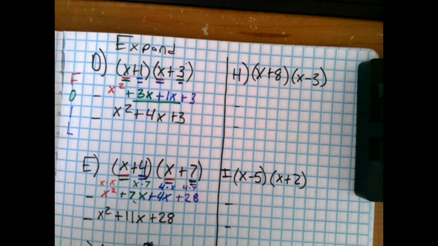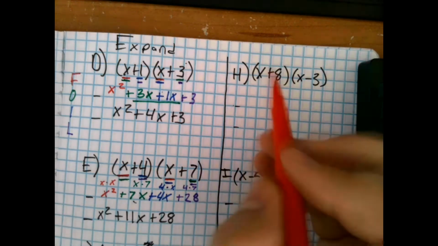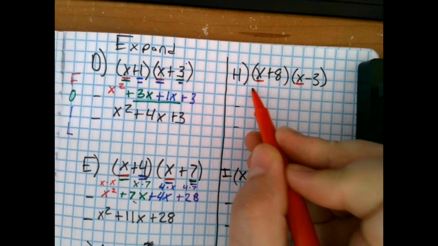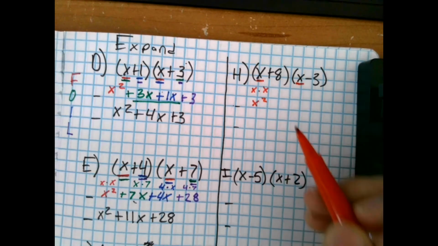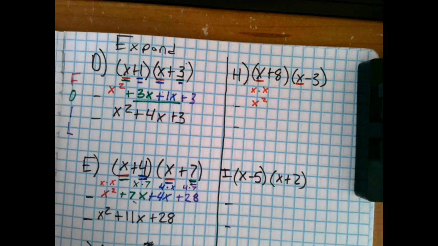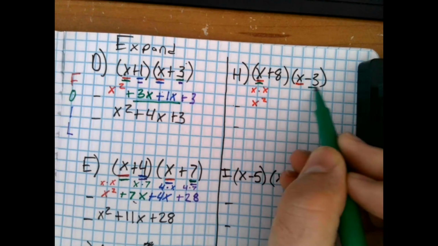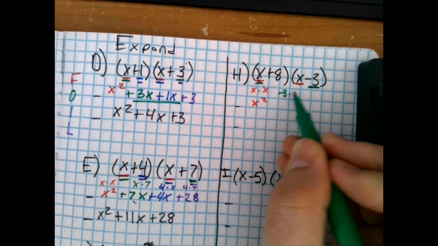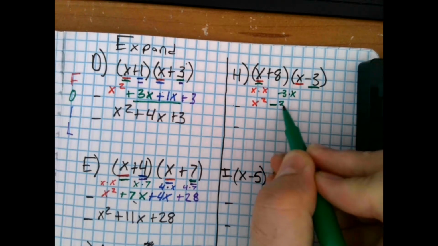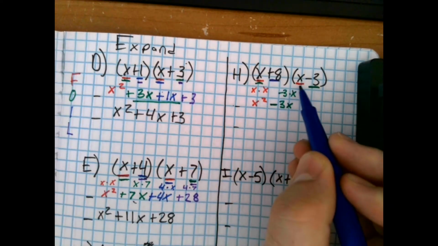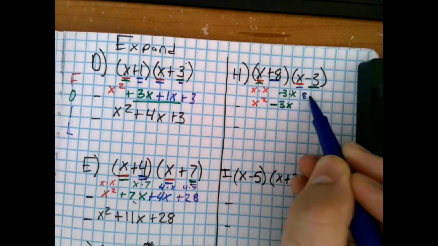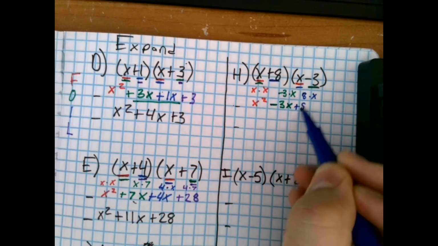Now, h is x plus 8 times x minus 3. Now, with this one, we're going to go with our first things first and go with our x's. X times x is x squared. Now, after we have that x times x is x squared, we're going to our outside. Now, our outside is x and negative 3, so negative 3 times x is minus 3x. Our insides are positive 8 and x, so 8 times x, or plus 8x.